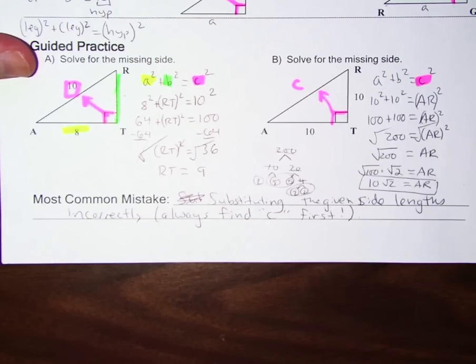Okay, so there you have it. Use the formula, highlight carefully, and substitute properly, and you'll be okay. Good luck.